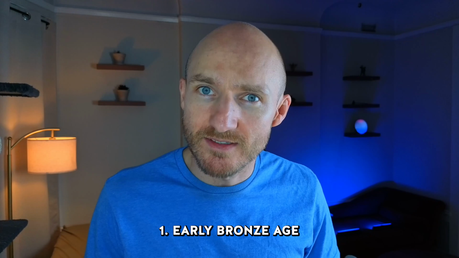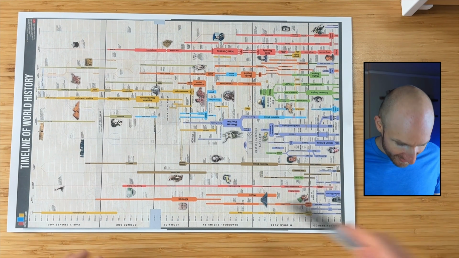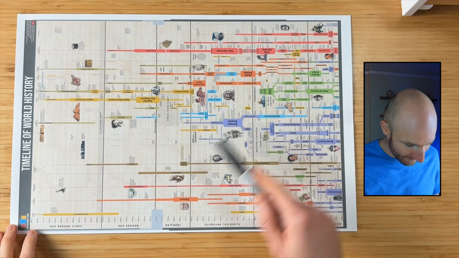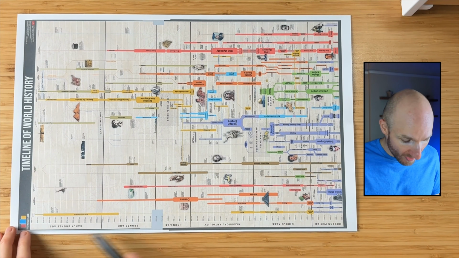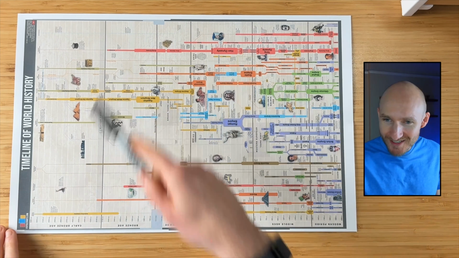Let's do it. So first, let's talk about the early Bronze Age. And I like to start by contextualizing where we are in history, human history. And you can see this is a map of all of human history. And here's the Roman Empire or whatever. And then here is the Bronze Age. The Bronze Age is like the first third of human history. But the weird thing is, it's almost empty.